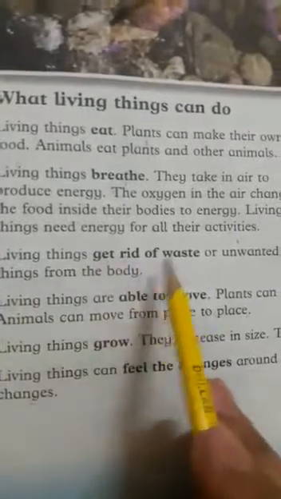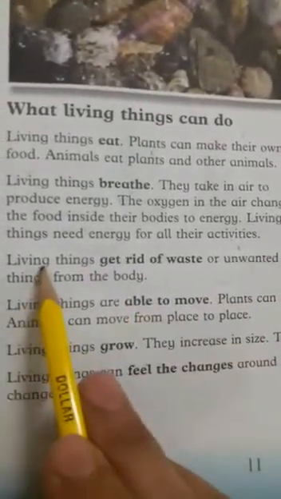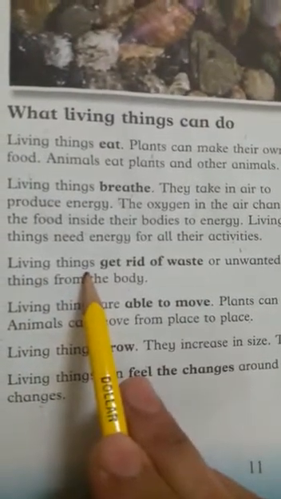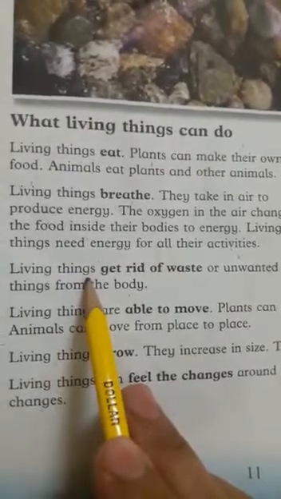Living things get rid of waste or unwanted things from the body. Dear students, the process in which living things get rid of waste material from their body is called excretion.